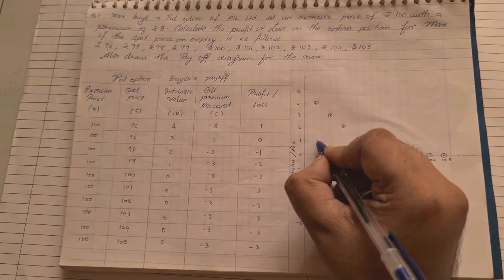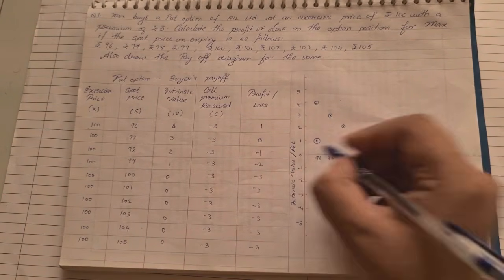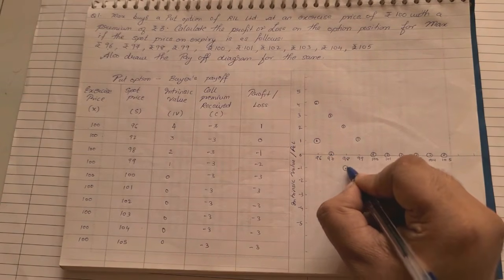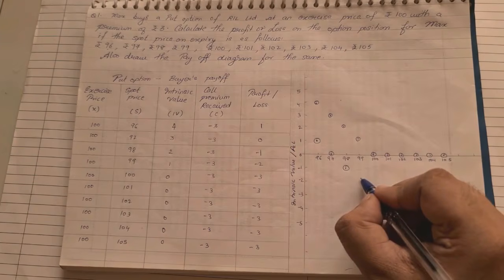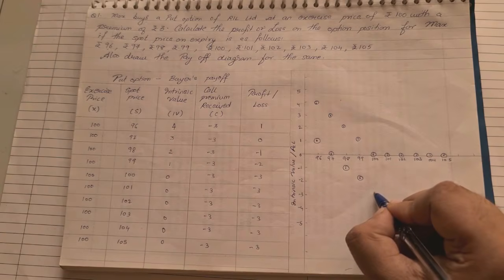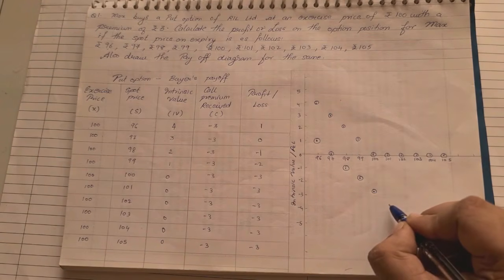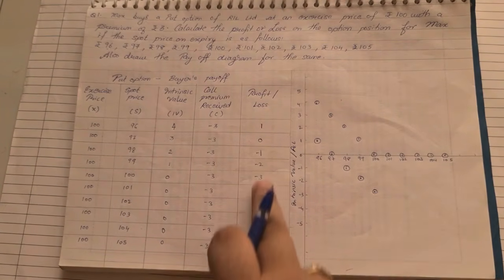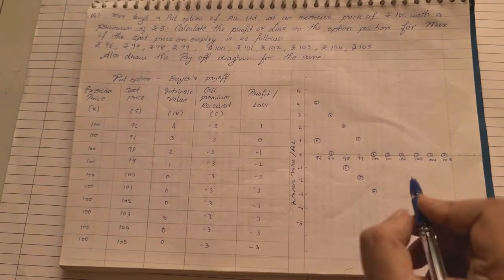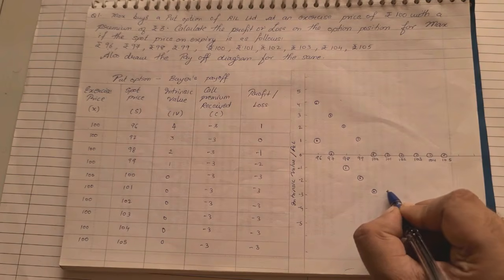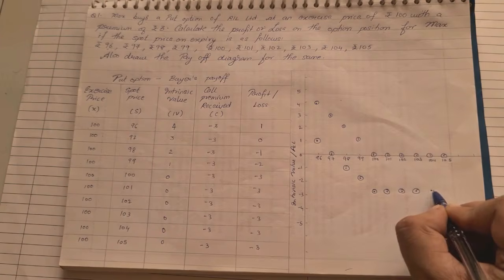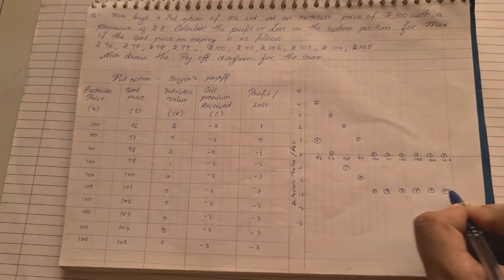So we'll note it at 96, my profit was 1 rupee. Then it became 0. Then we started going in the negative quadrant, so -1. Then we had a loss of -2, -3. Then we had -4. But now see, after -3, we had again a straight line with all the values being -3. So at 101, it was -3. 102, -3, 103, -3, 104, -3 and 105 also it was -3.